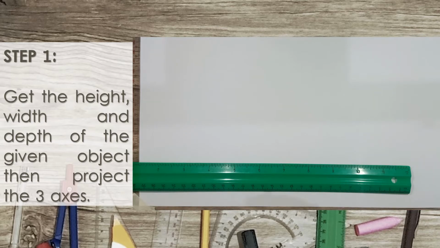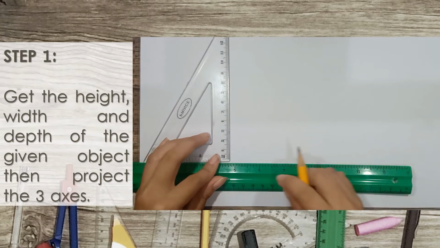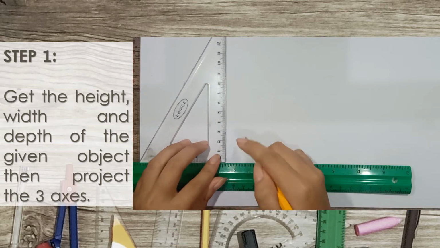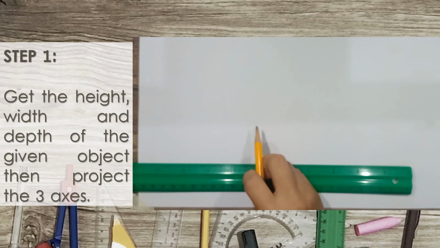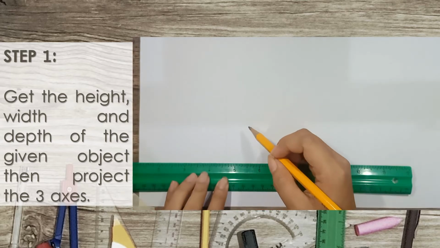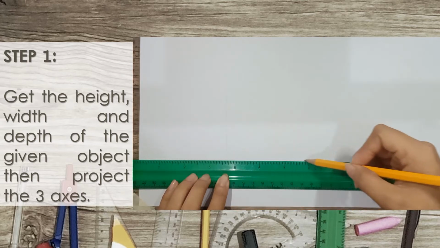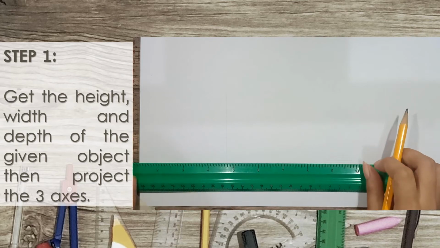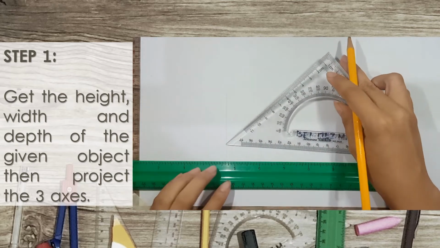So let's create the vertical axis, the horizontal axis, and then the receding axis.